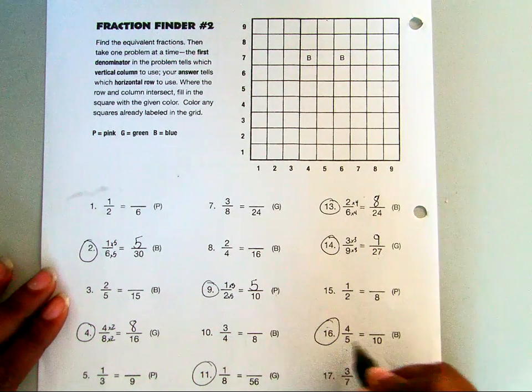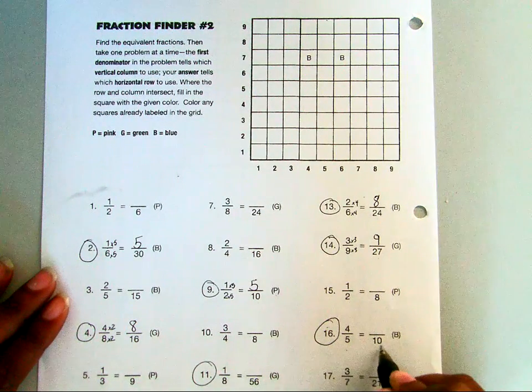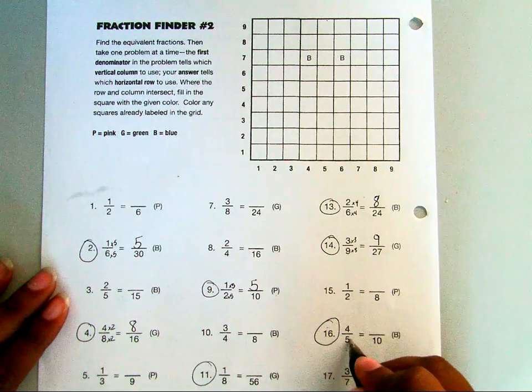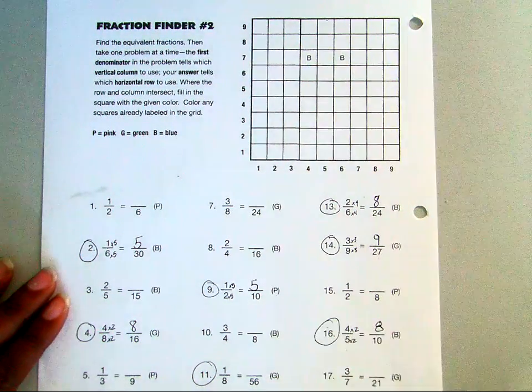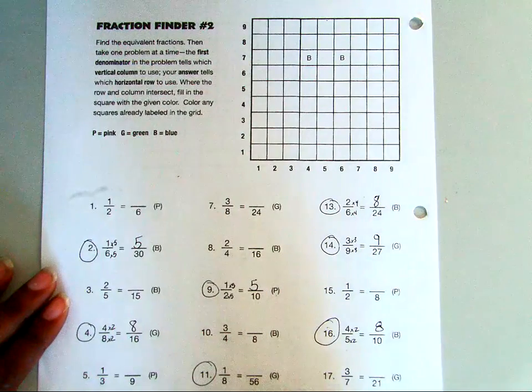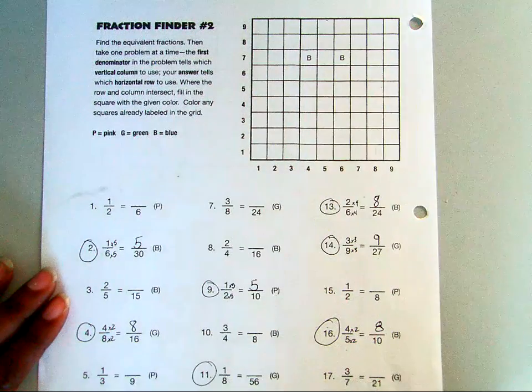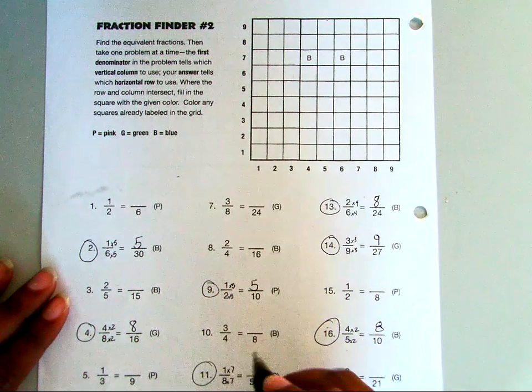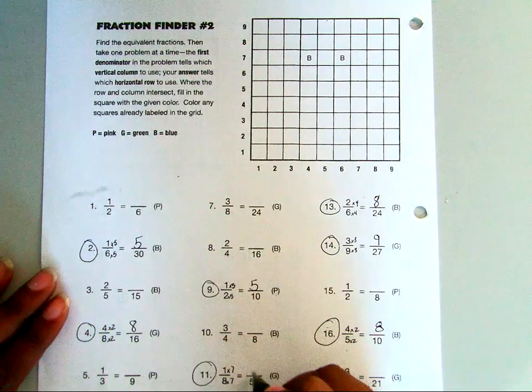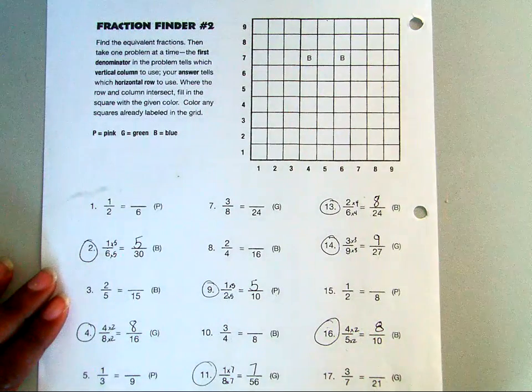I'm looking at these two because they're both filled in. 5 times 2 gives me 10. So it's going to be 8. 1 over 8 equals what over 56? I'm going to look at the bottom because they're both filled in. 8 times 7 gives me 56. So 1 times 7. All right.